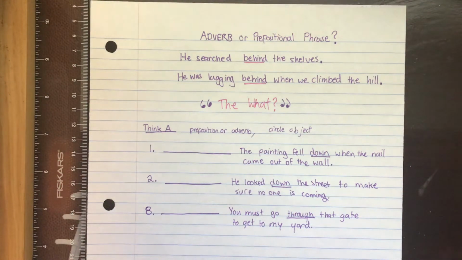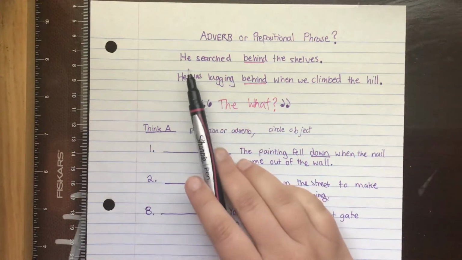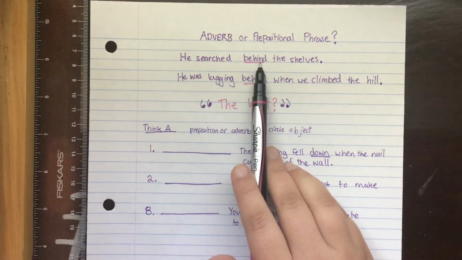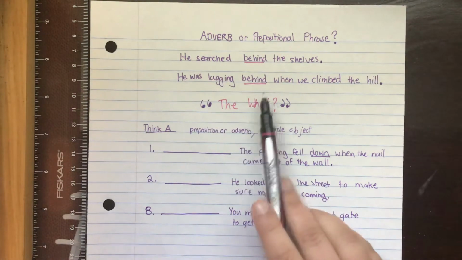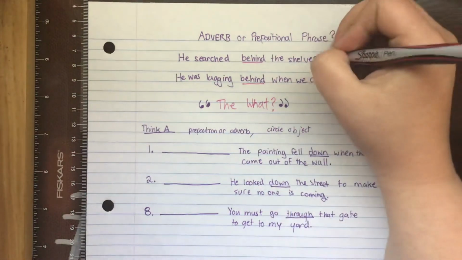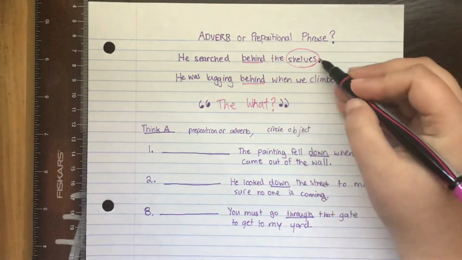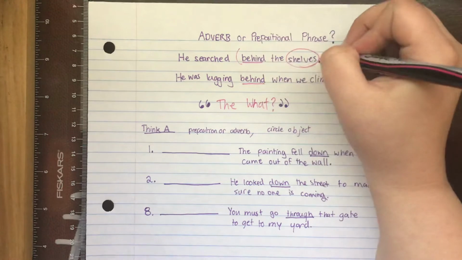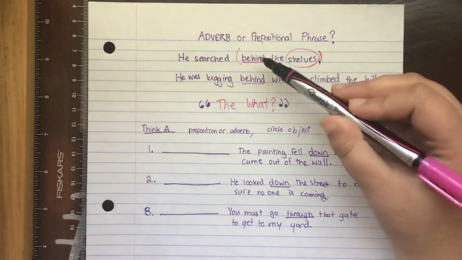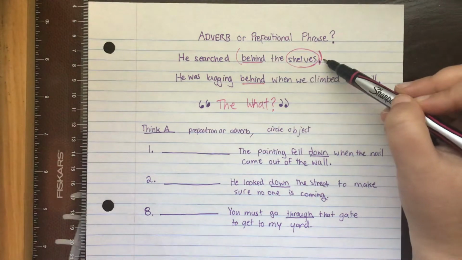Let me show you how that works. Let's look at this first sentence. He searched behind the what? He searched behind the shelves. There we go. There's an object behind that. So that must be a prepositional phrase because it's behind the shelves.